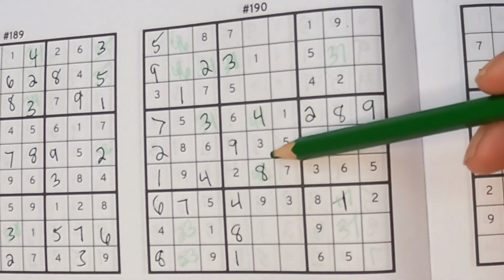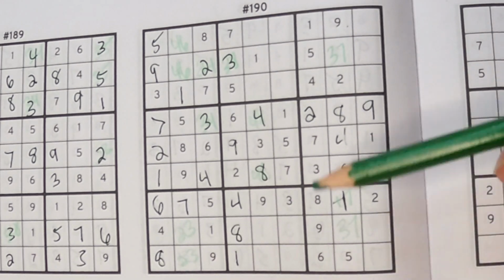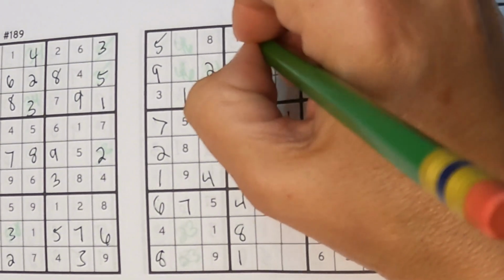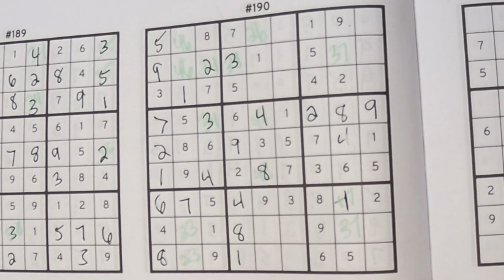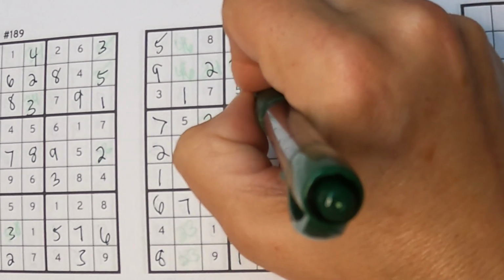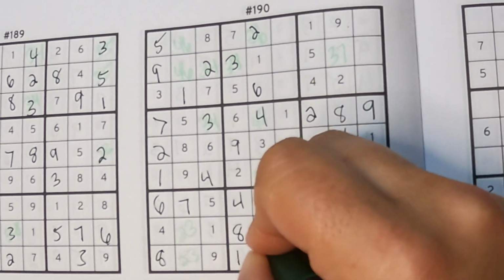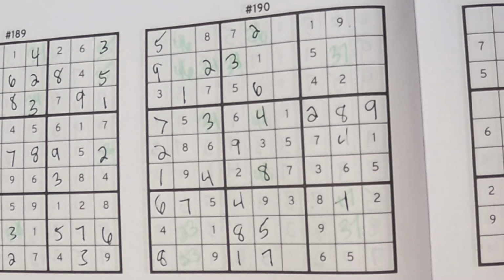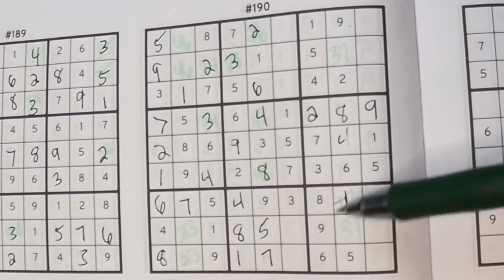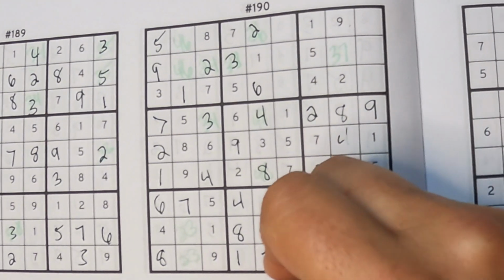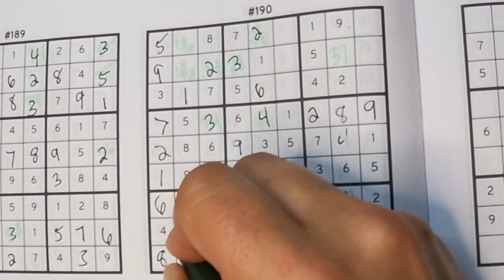For this column, we're missing 2, 5, 6, and 7. We've got 5 and 7 here, so 2, 6. 5, 7, and 2 here means this is our 6, 2. We've got a 5 here, so 7, 5. For this box now, we're still missing 2 and 6. We've got a 6 here, so 2, 6. That 2 makes this our 3, 2.